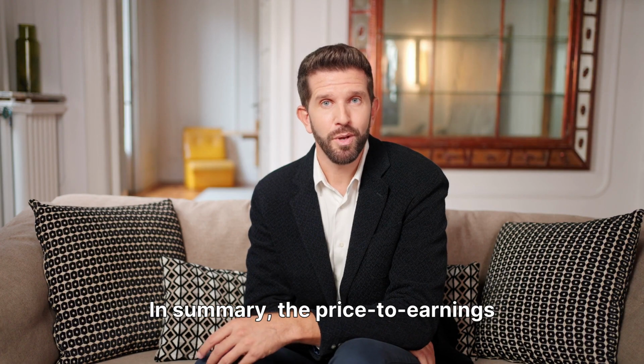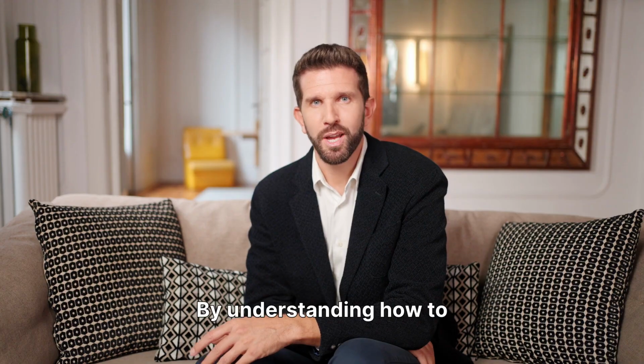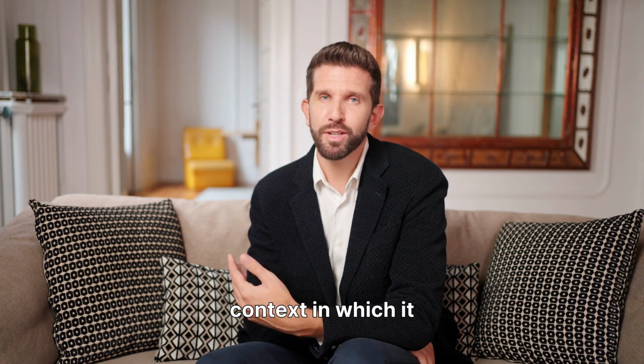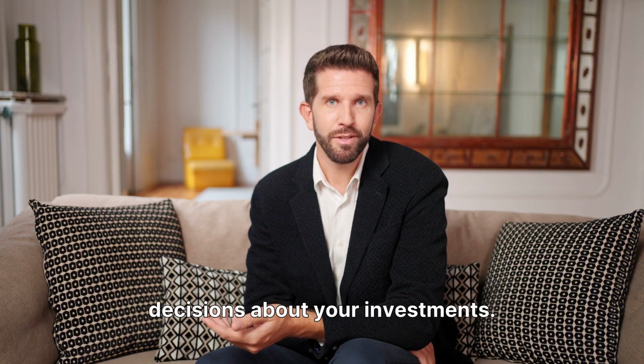In summary, the price-to-earnings ratio is a valuable tool for investors, helping you gauge whether a stock is overvalued, undervalued, or fairly priced. By understanding how to calculate it and the context in which it should be used, you can make more informed decisions about your investments.